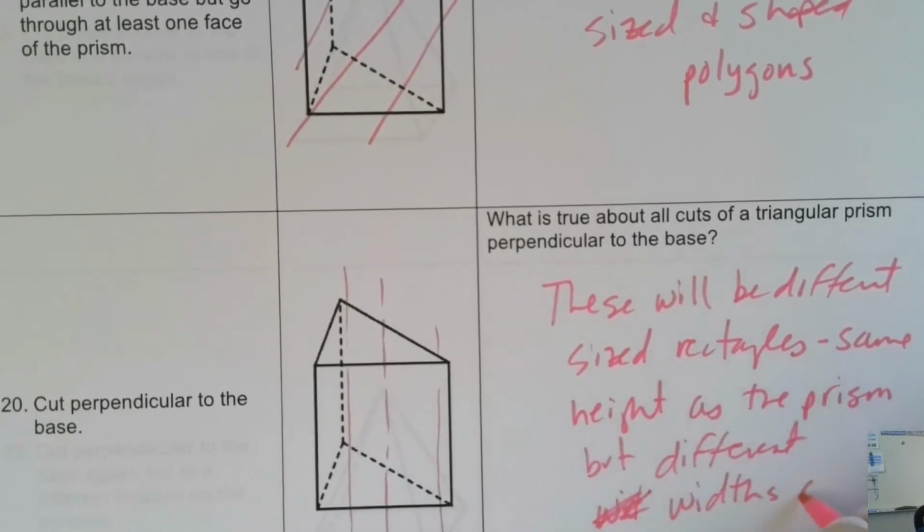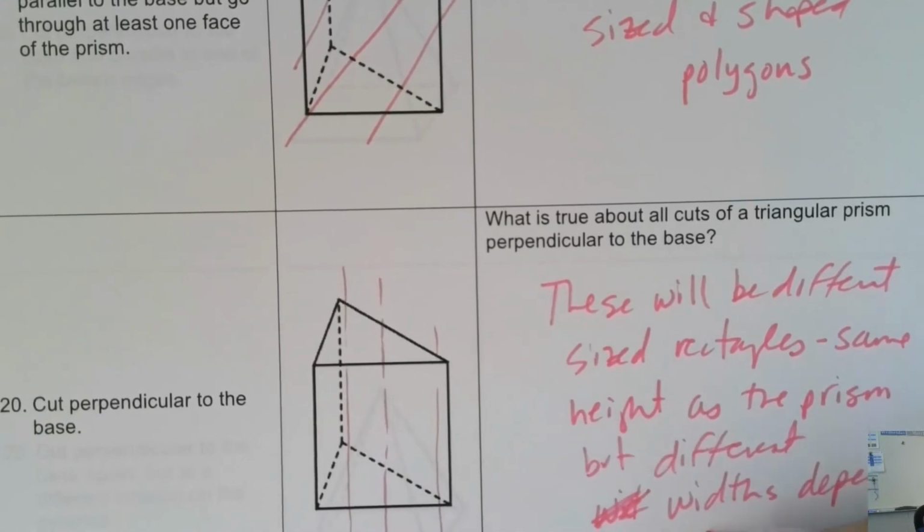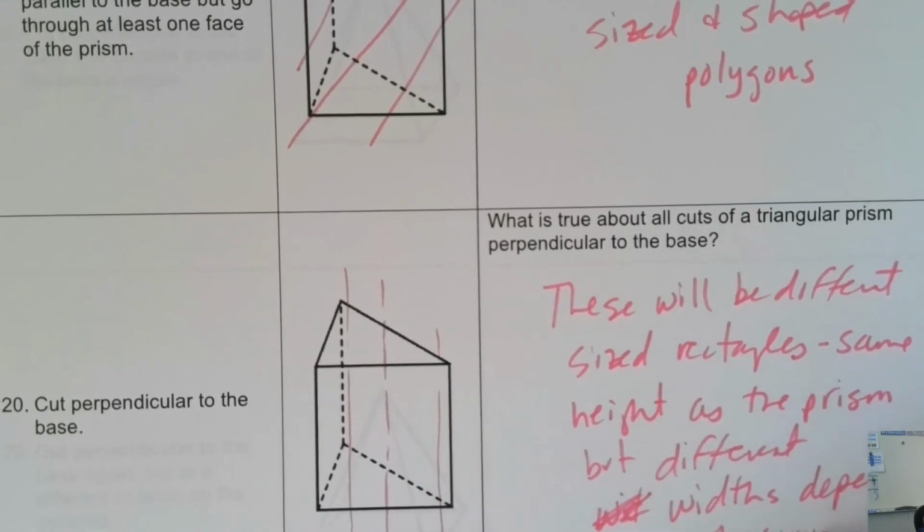Widths, depending on where you made the cut.